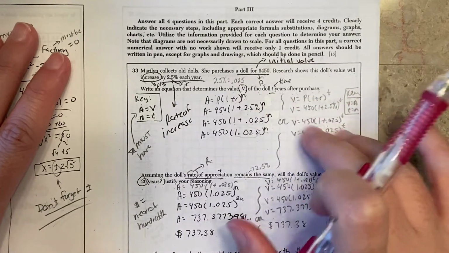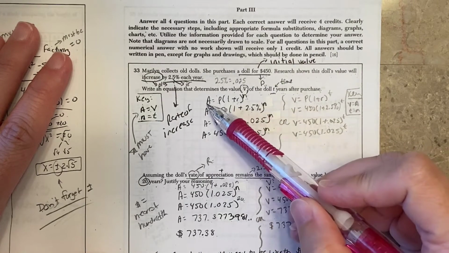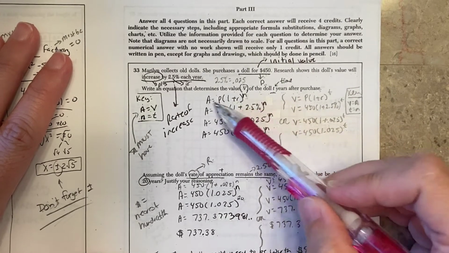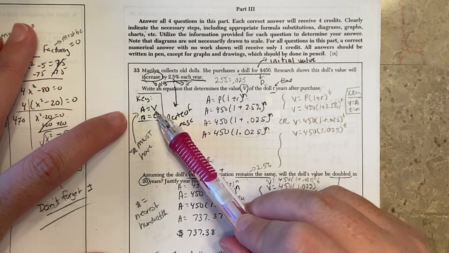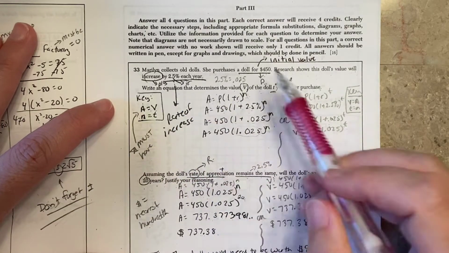I actually showed two different equations because you can really use the one that we are used to using, A equals P(1 plus r)^n. This is our exponential growth formula. If you want to use that, then you actually have to make sure you have your key, because they want us to use a V, so A equals V.